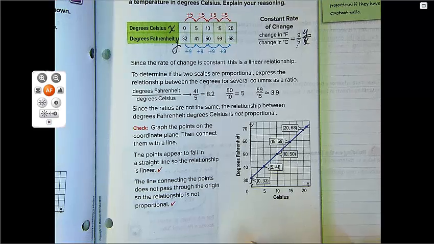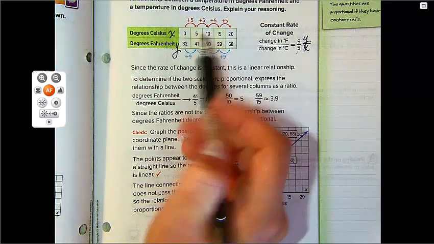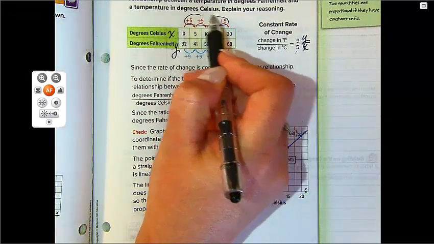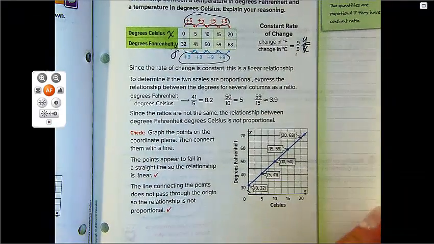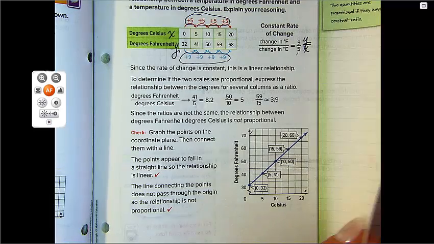So is that a constant rate of change? Well, the answer is yes, because it changes the same. All of these numbers are the same, and all of these numbers are the same. So yes, that is a proportional linear relationship.